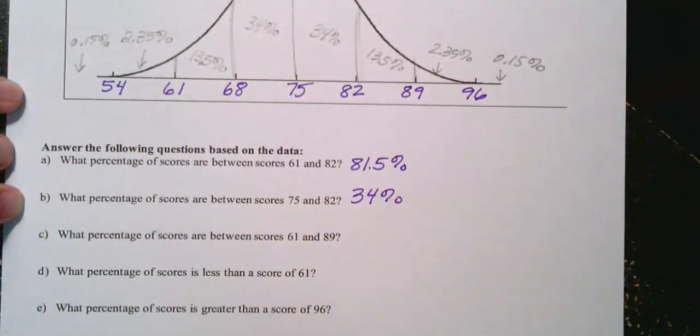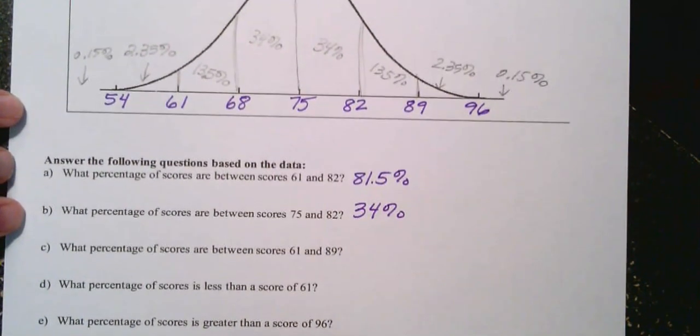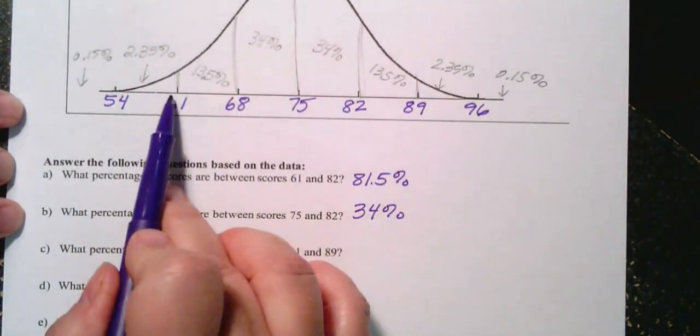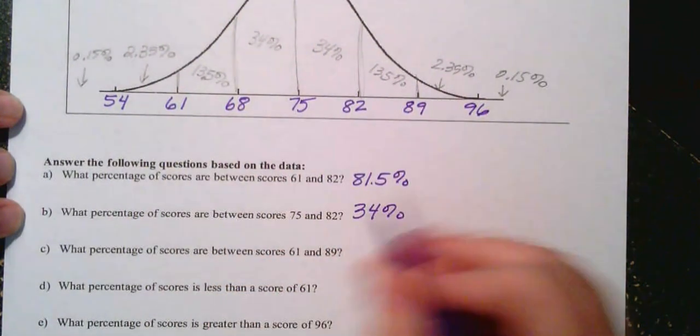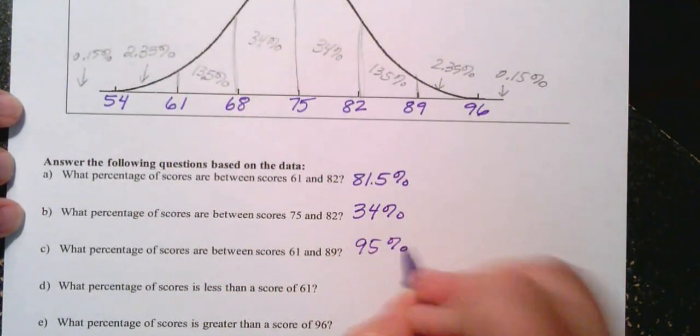What percentage of scores are between 61 and 89? That's 2 to the left and 2 to the right, which is always going to be 95%.